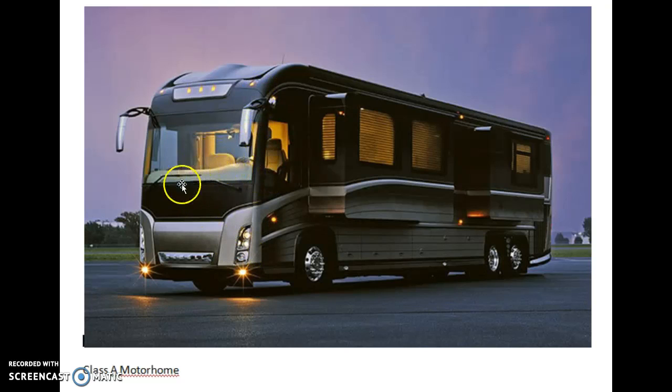The driver and passenger cockpit area is pushed far forward to the very front of the motorhome with a large glass windshield. And so those are some of the characteristics of the Class A. Class A's tend to be a little bit larger, more heavy duty, more towing power, higher horsepower engines, a little bit more expensive. And so that basically is the Class A.